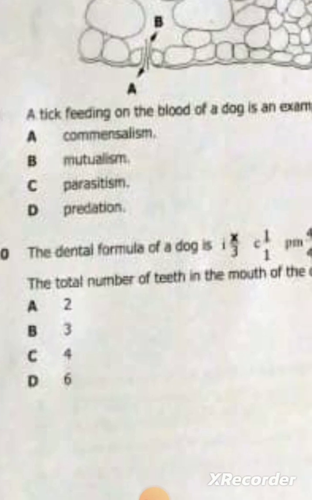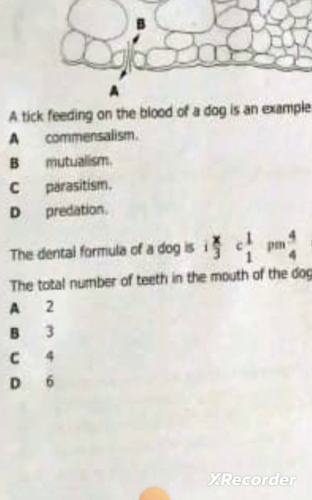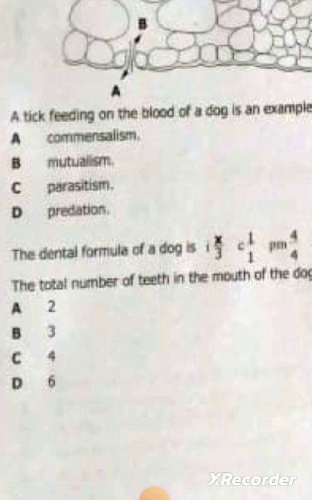Question 9. A tick feeding on the blood of a dog is an example of parasitism. Remember, we talked about different feeding relationships. One of them was parasitism, where one organism benefits from the other organism.